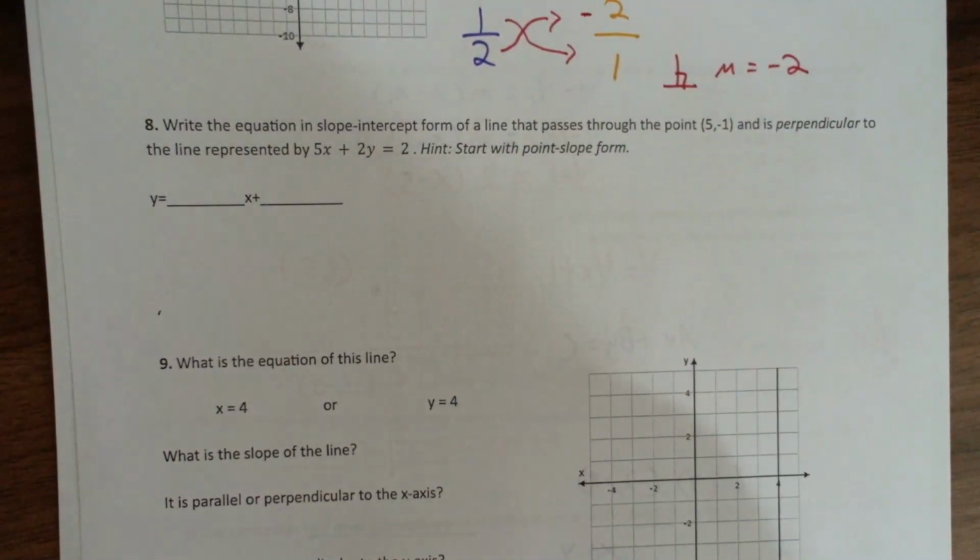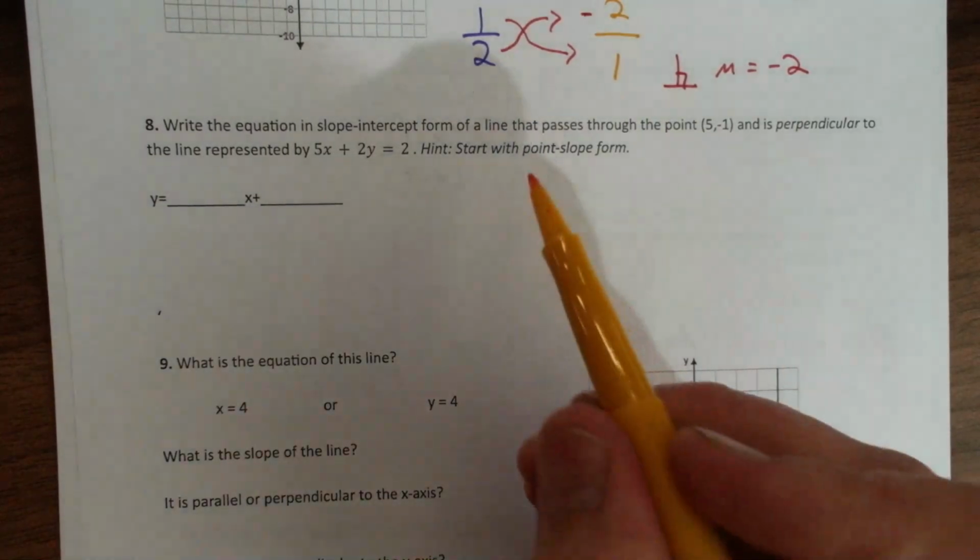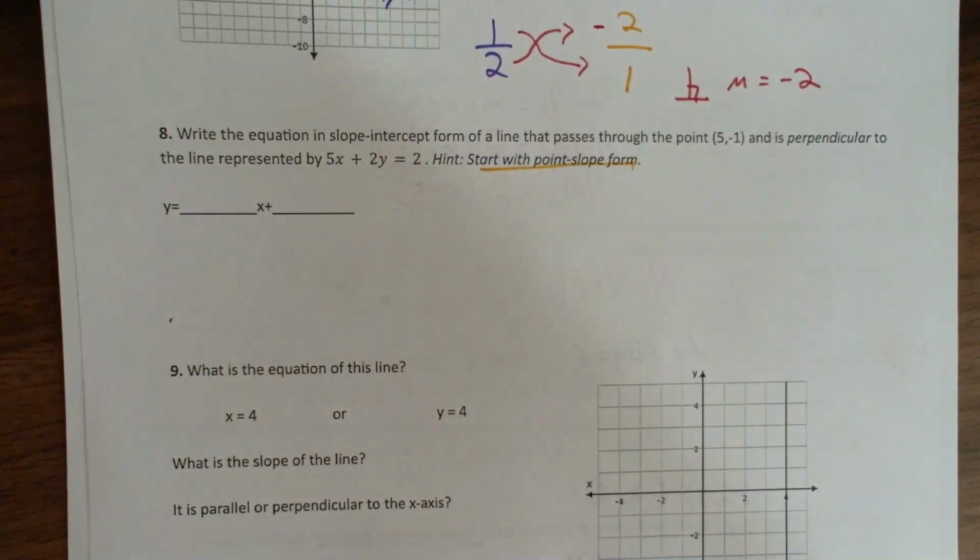I bring that up because that is the very next question. The very next question says, write the equation in slope-intercept form of a line that passes through 5, negative 1, and is perpendicular to a line that's represented by 5x plus 2y equals 2. Okay, so let's start with this. And it even gives you a hint, start in point slope form. We got a lot of things going on. This might be the most complicated question on this entire review. So let's walk through it.